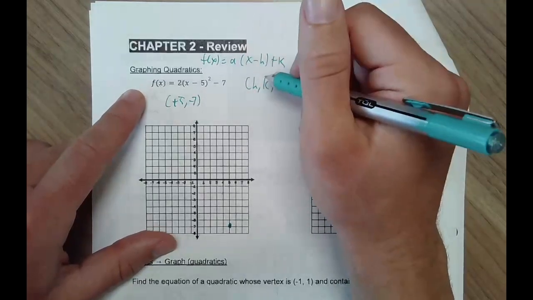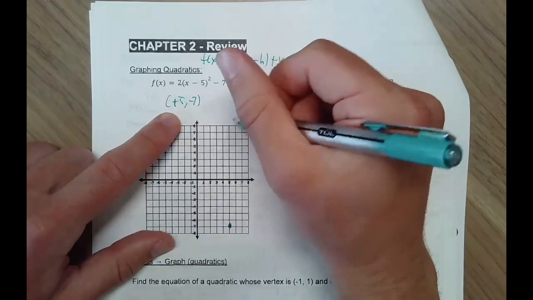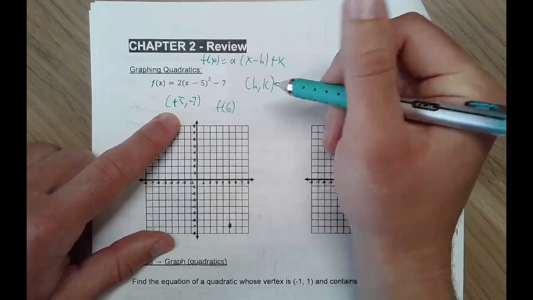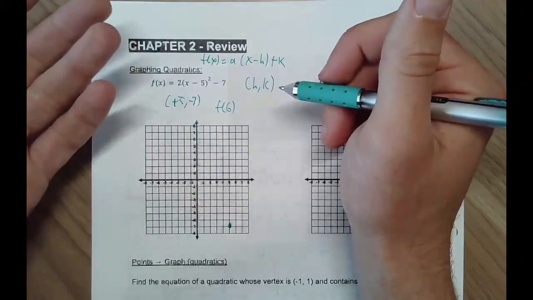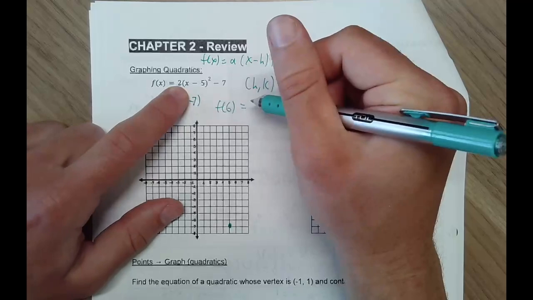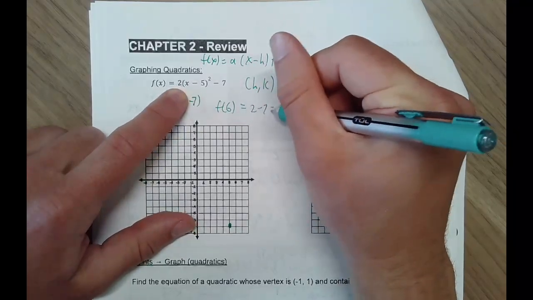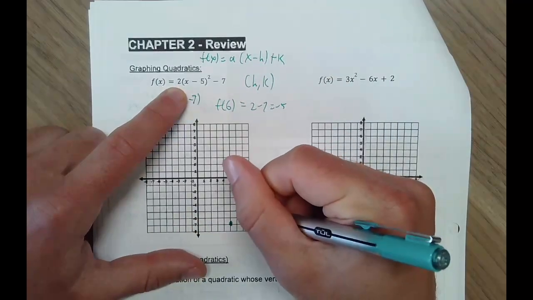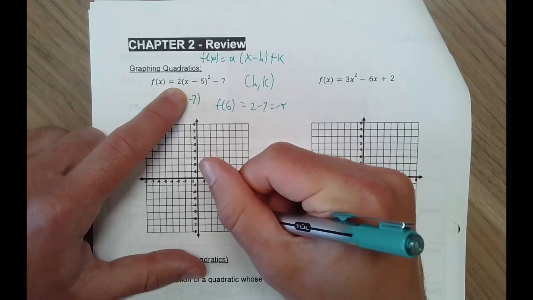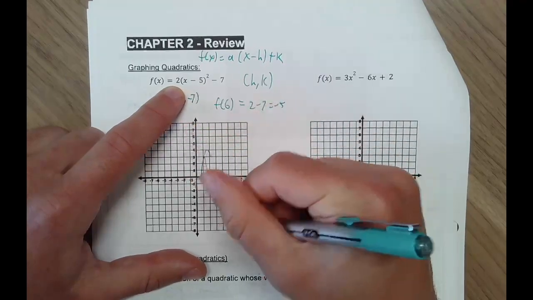That's what we're doing here. You could just plug in like a 6. You could find f of 6 to get a gist of what the sketch is going to be. So if we did f of 6, we would get 2 minus 7, which is -5. So then you would know, oh, okay, this is a point, and therefore this must also be a point. So it looks roughly like this.